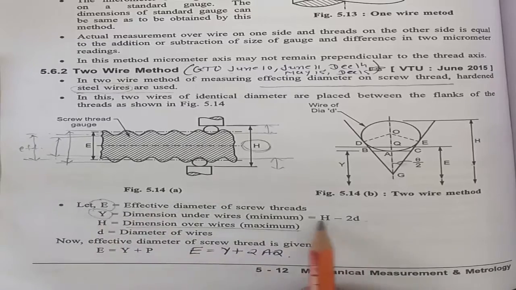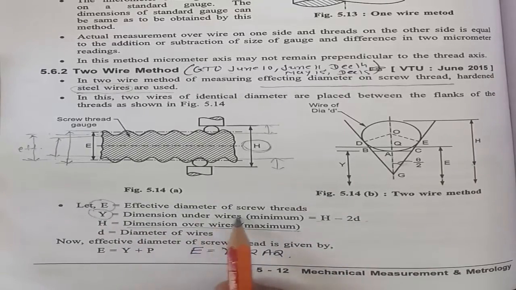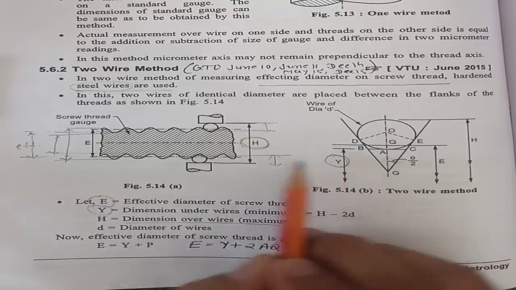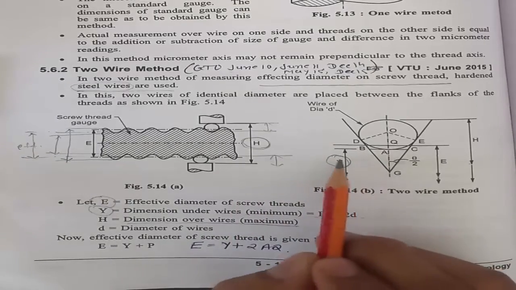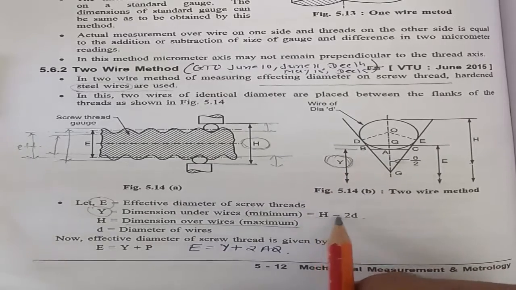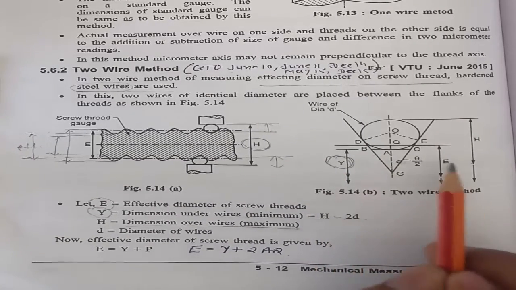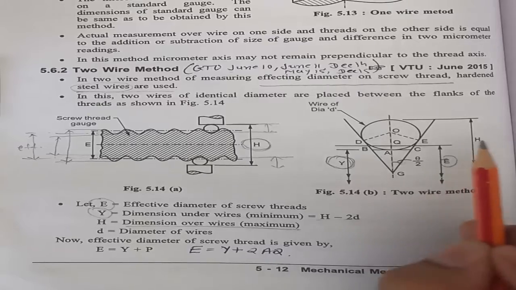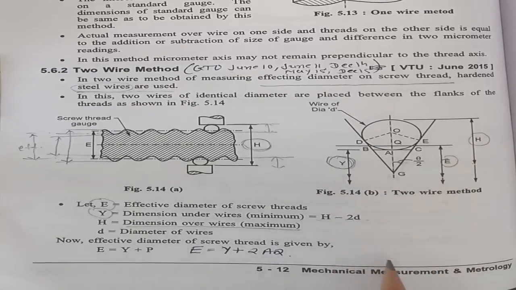So Y is equal to H minus 2D, the dimension under the wire. In this figure you can understand it this way: this is the effective diameter, this is H.